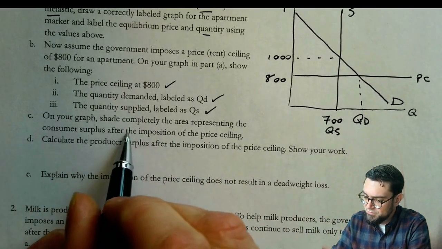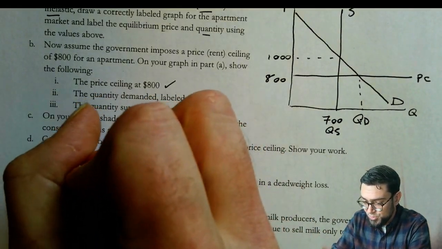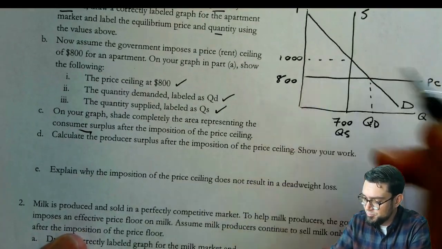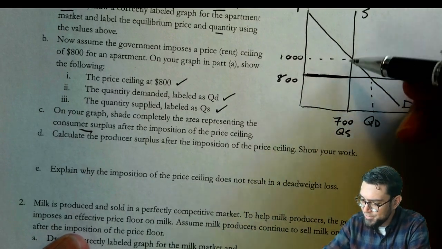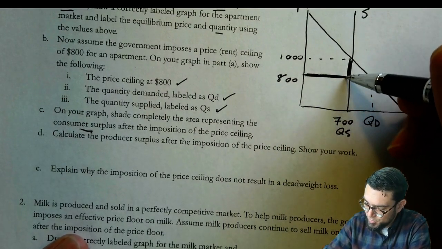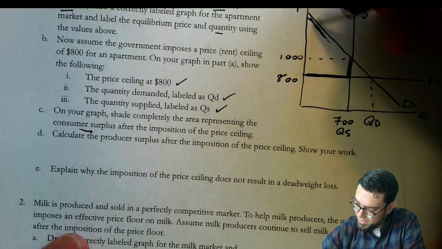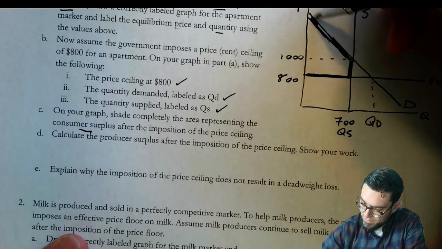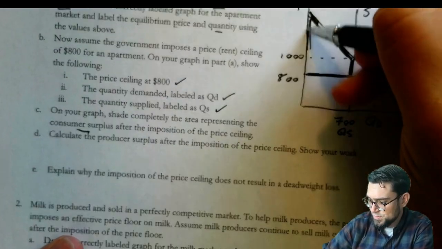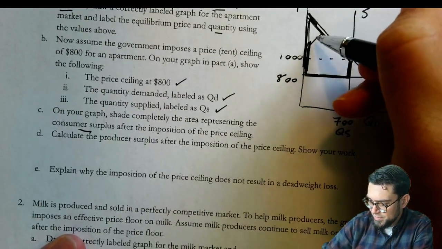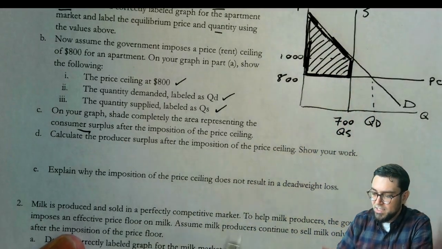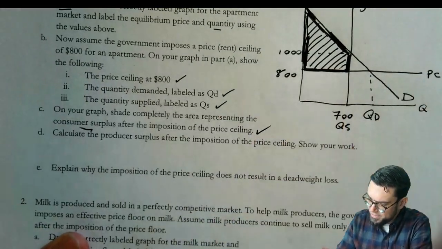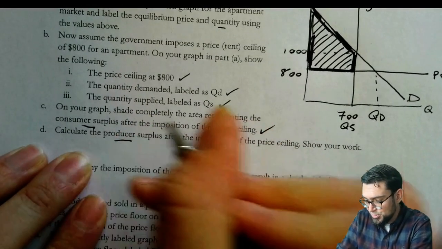And then it says on your graph, shade completely the area representing consumer surplus after the price ceiling. So we know that the price they're paying is 800. And we're going to stop at quantity supplied because they're not making any more apartments than that. And then we're going to go up the demand curve, right, for our shading purposes, and then down, and then shade all of that area in right there.